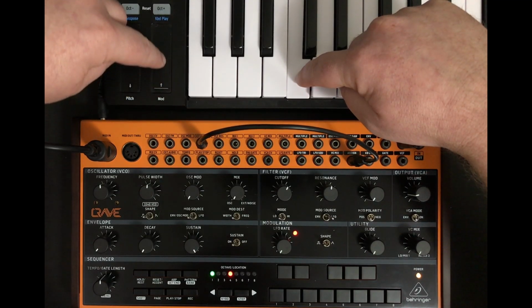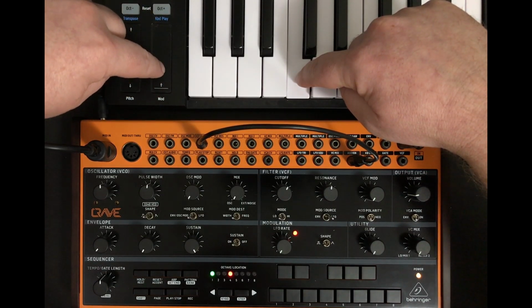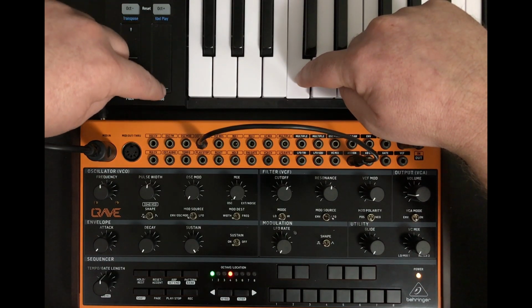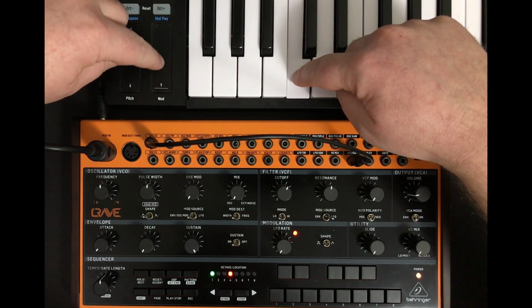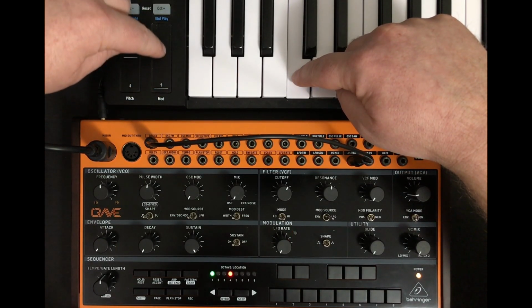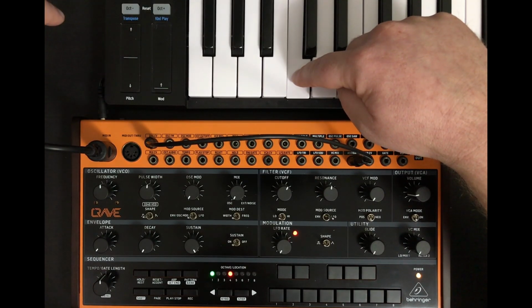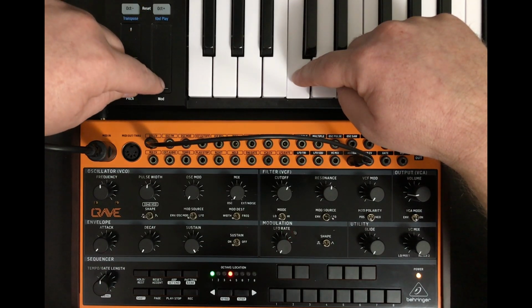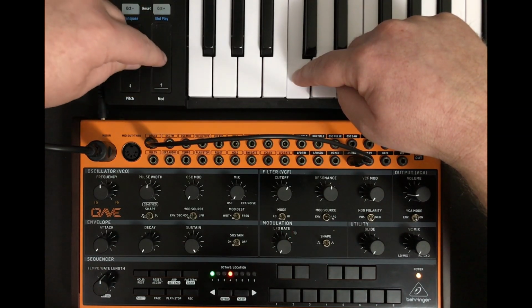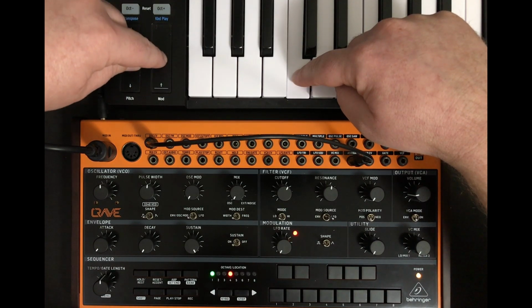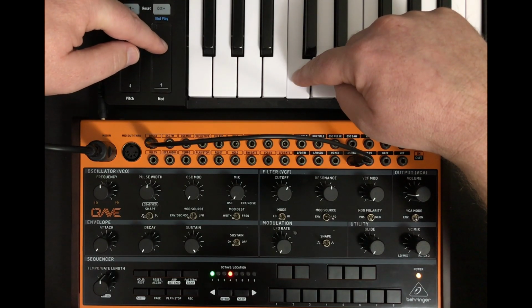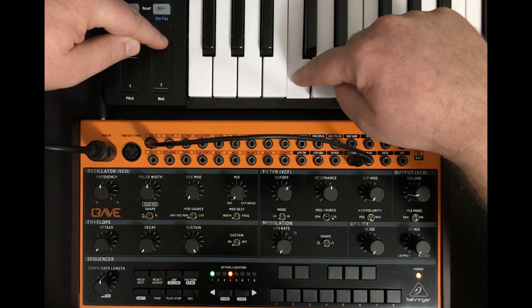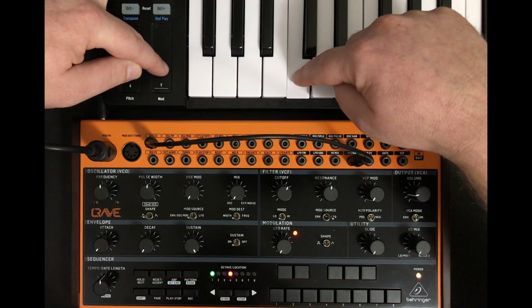So as I raise the mod, it raises the cutoff or lowers it. I could send it to oscillator CV. And usually the difference between a mod wheel and a pitch bend is pitch bend usually snaps back, mod wheel stays where you leave it. And again, it's a MIDI message, so it's stepped, so you hear each individual note. There's no gliding between them.